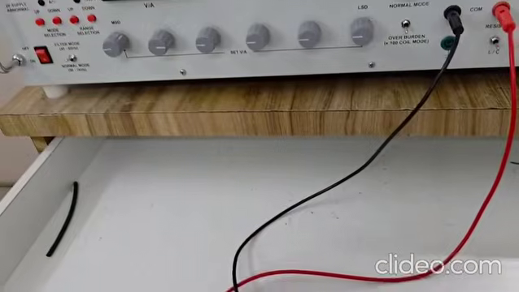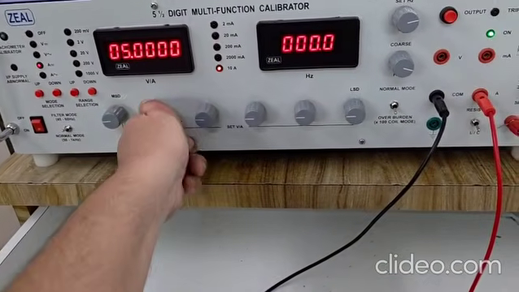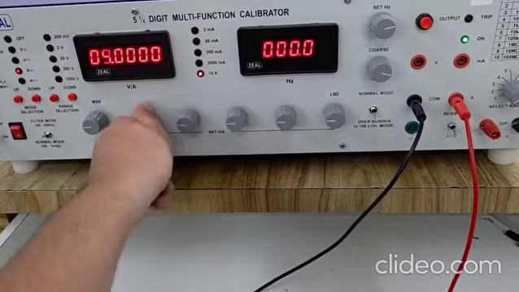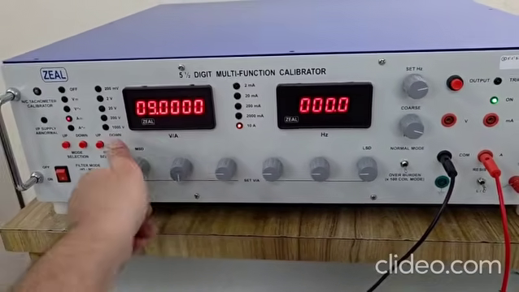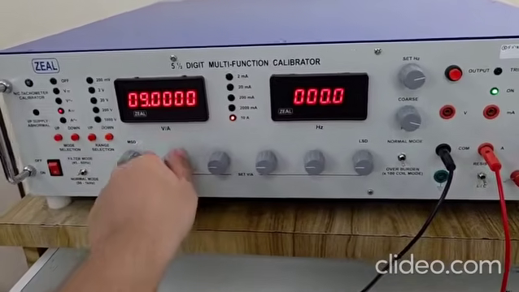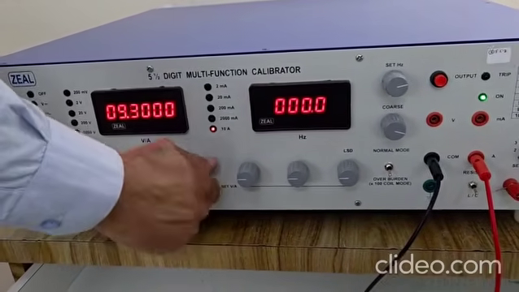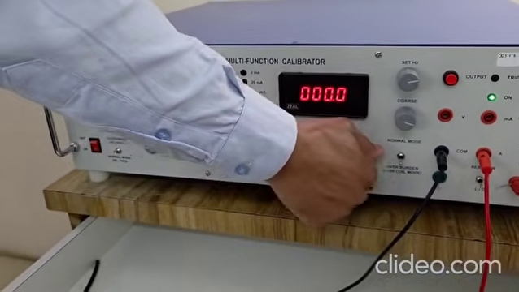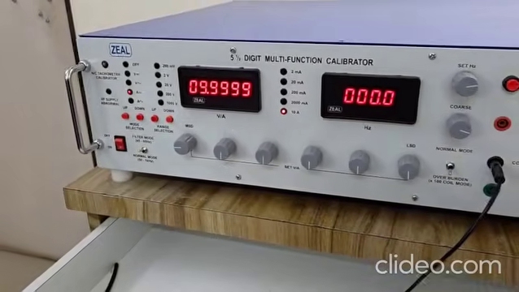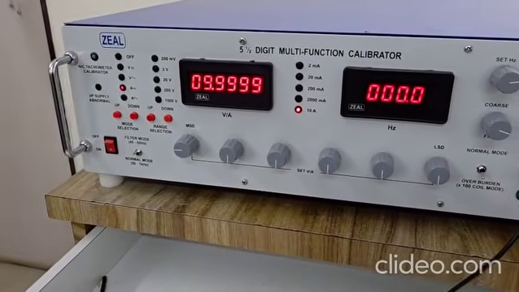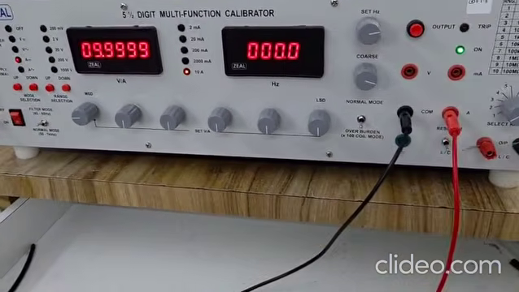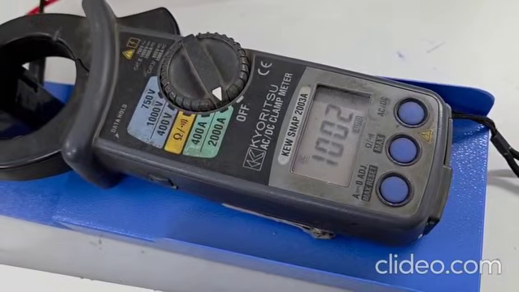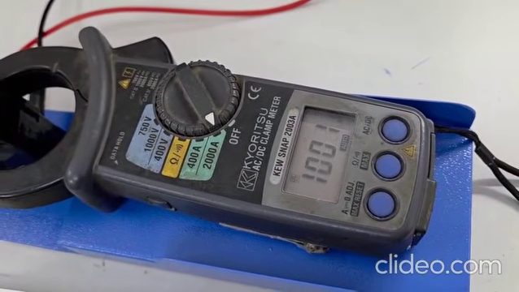So like this you can calibrate up to 1000 ampere, and for 1000 ampere you will have to set it like this. This is roughly 10 ampere. So it will show 1000 ampere over here.